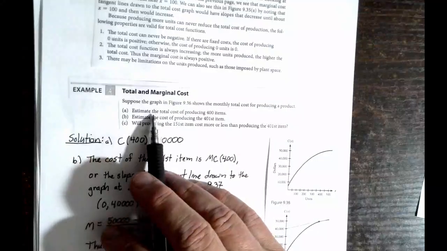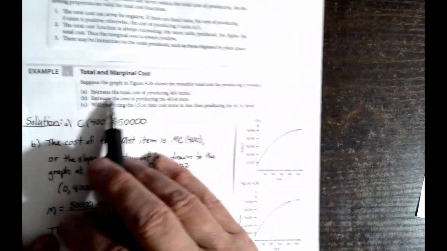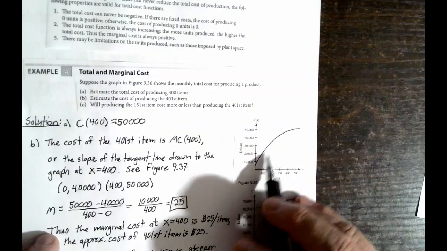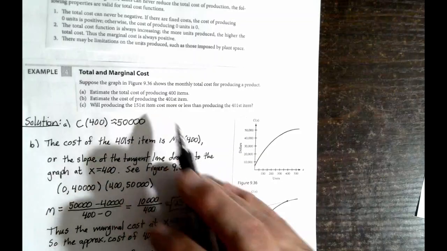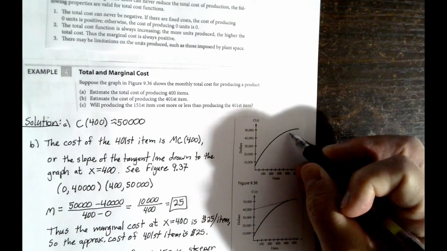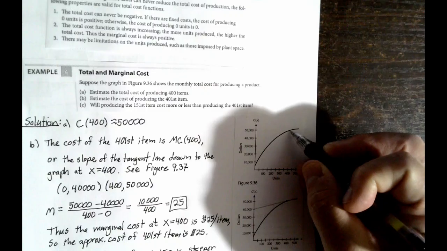Alright, so they give you the graph 9.36. This guy here is your cost graph. And they want you to estimate the cost of producing 400 items. So you look at x equals 400, and you're looking at somewhere around 50,000.